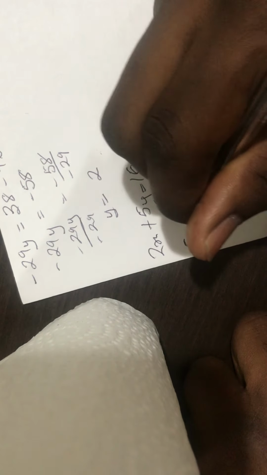But then we are not done yet. When you get the value for y, you take the value for y and then you place it back in equation 1. So what was our equation 1? Equation 1 was 2x plus 5y is equal to 16. So now we replace, so now y is equal to 2. So now you write substituting.